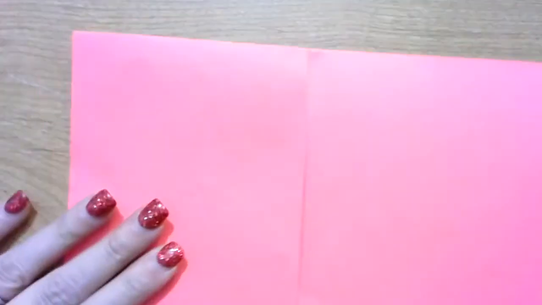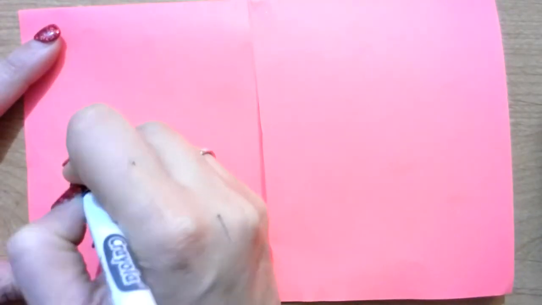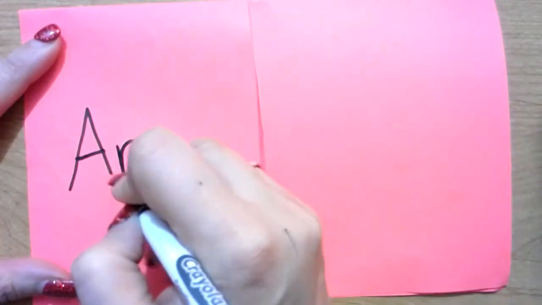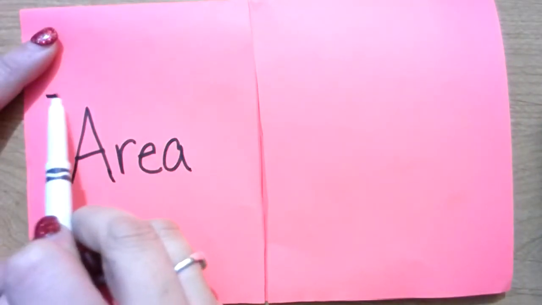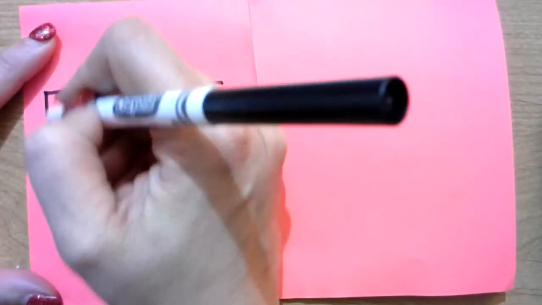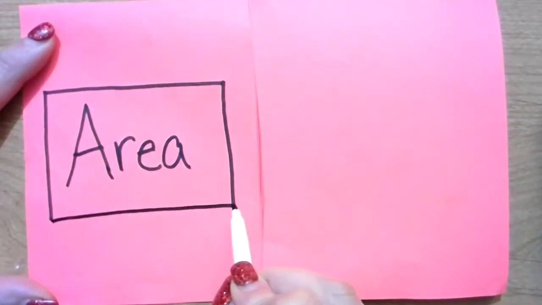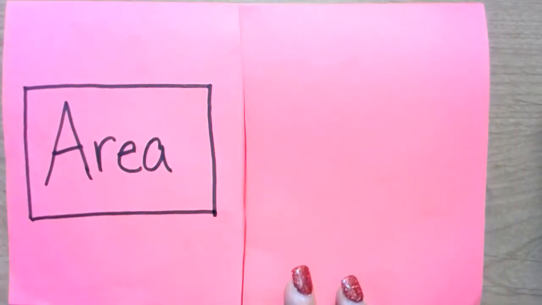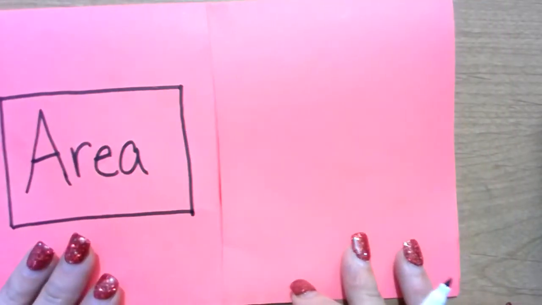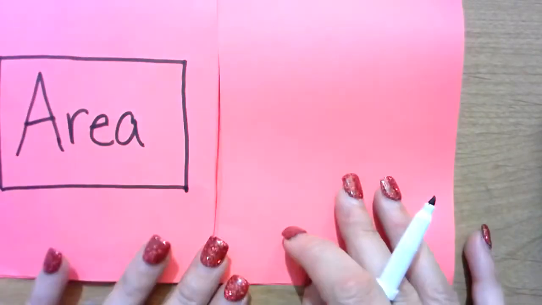So outside of door 1, I would like you to write area. And then draw me a rectangle around the word area. Okay, next door on the outside.